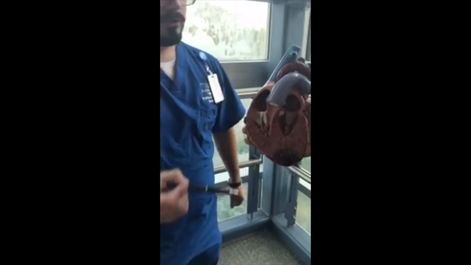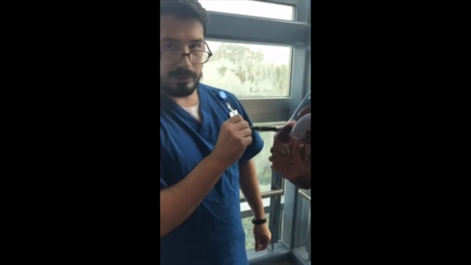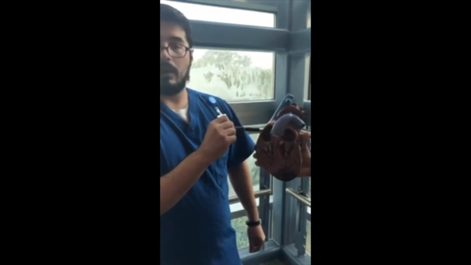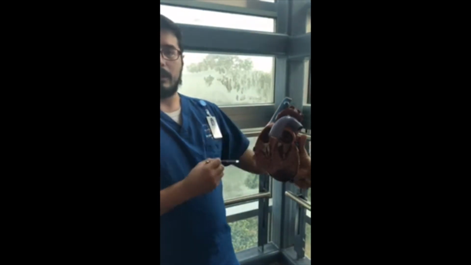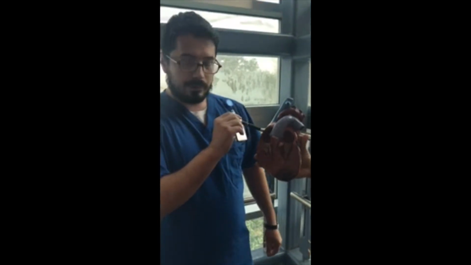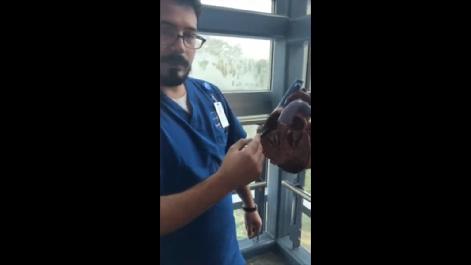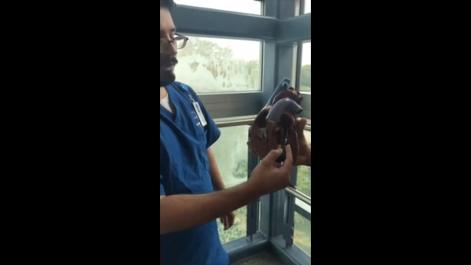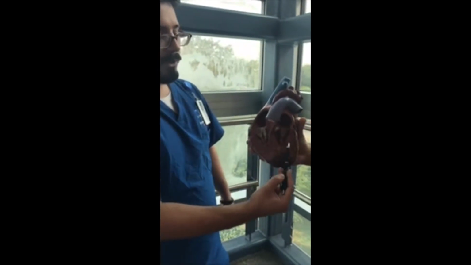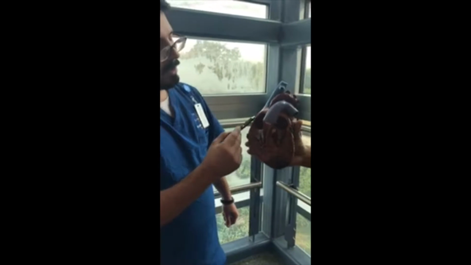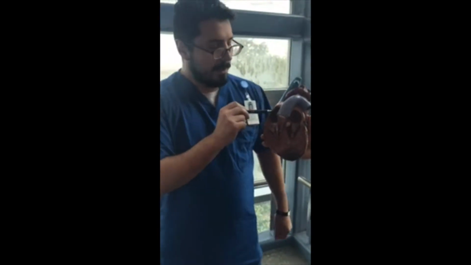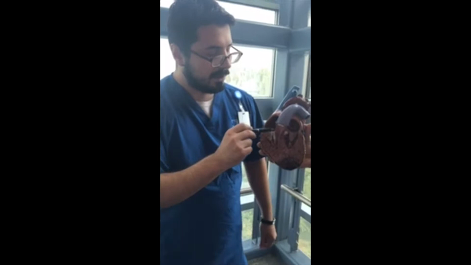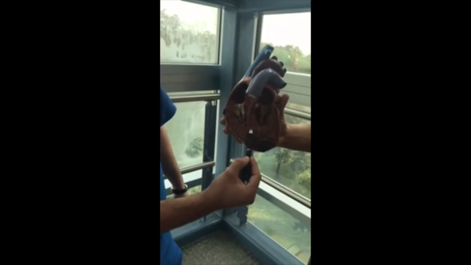The electrical pathway starts up here on the top right corner of the right atria. This is called the sinoatrial node, also known as the natural pacemaker of the heart. The electrical impulse starts here and it travels, which stimulates a contraction in both atria. It's important to understand that both atria contract at the same time, while both ventricles contract at the same time. So as the atria contract, the electrical pathway then moves down to here, which is the atrioventricular node. This is on the very top part of the interventricular septum.